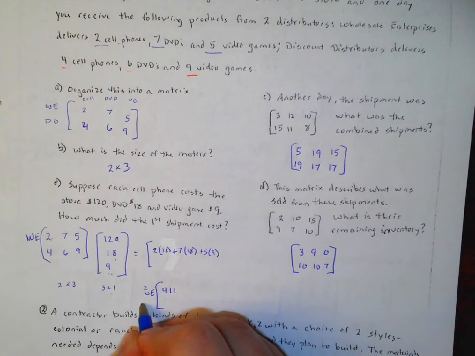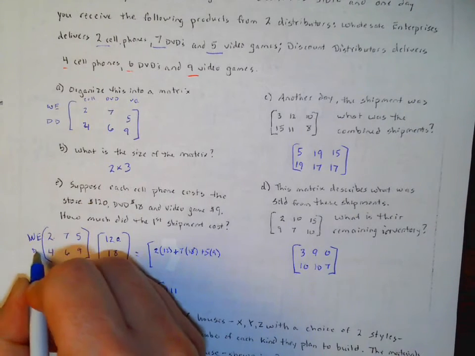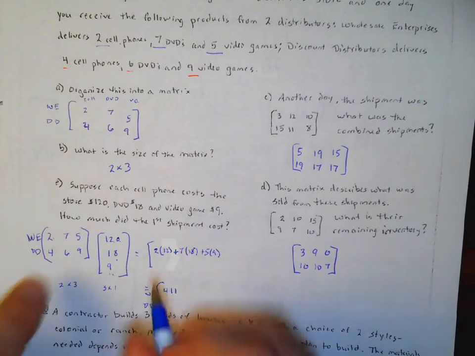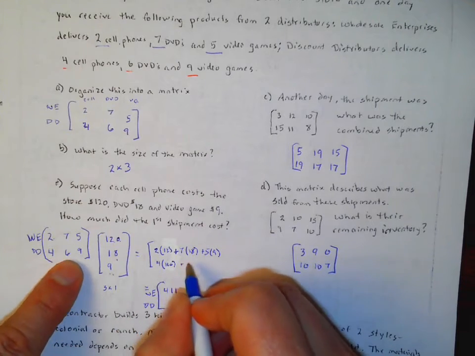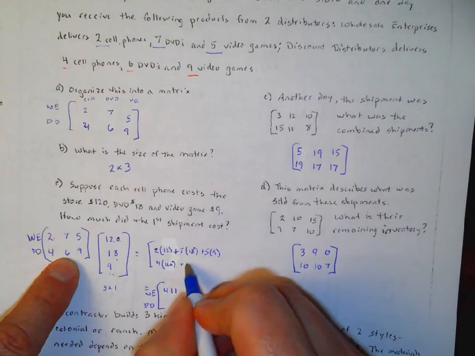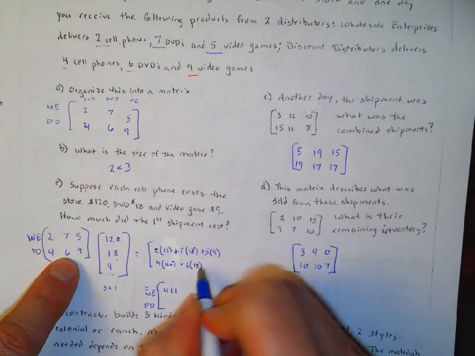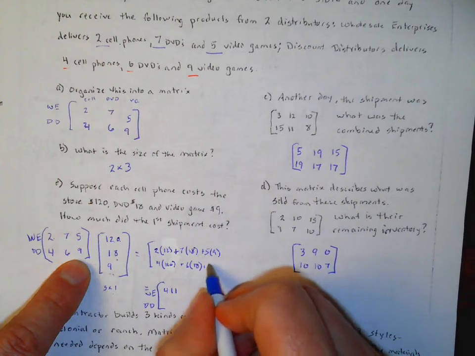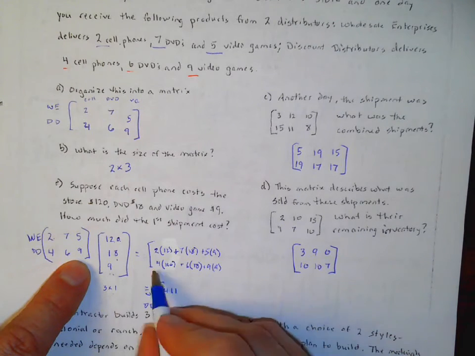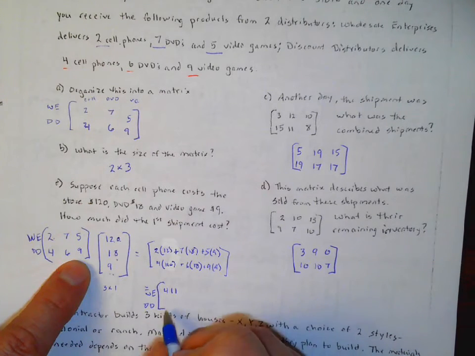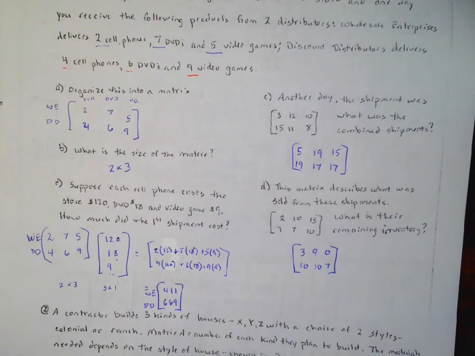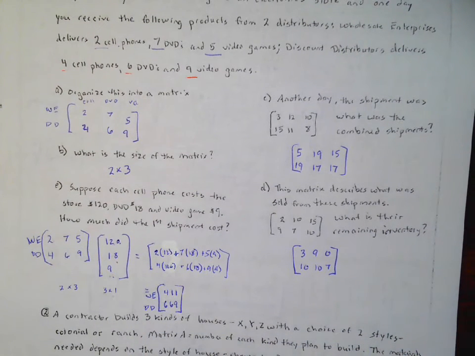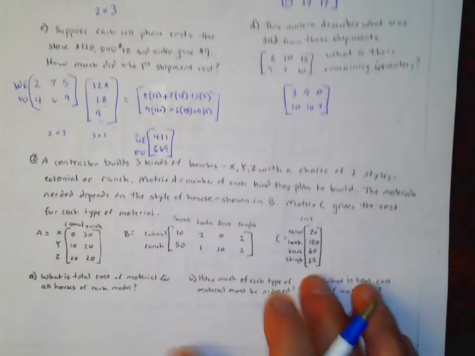And then for Discount Distributors, 4 cell phones at $120, plus 6 DVDs at $18, and 9 video games at $9. Multiply and add all that together, comes up to be $669. Okay, so that's how you can see how the multiplying together can be helpful. Okay, we'll do one more here.